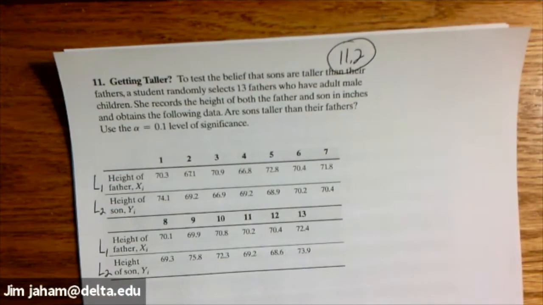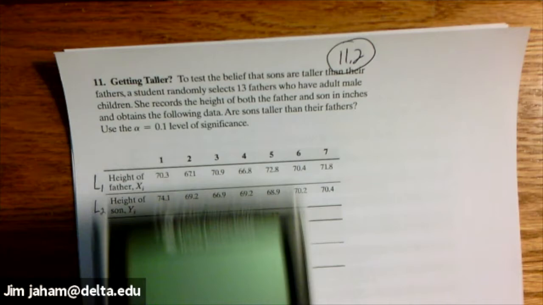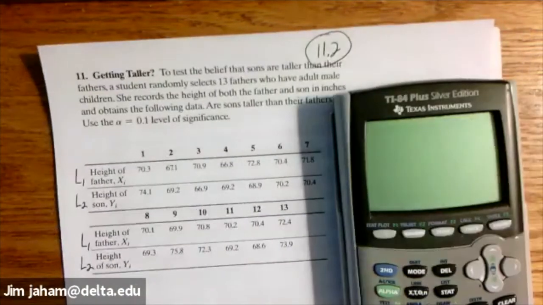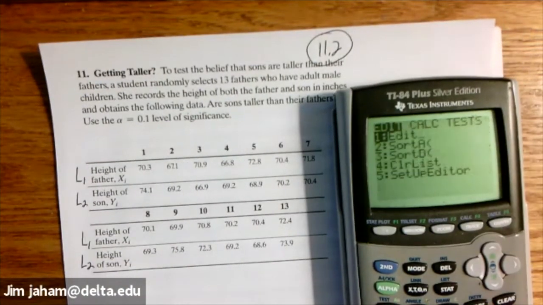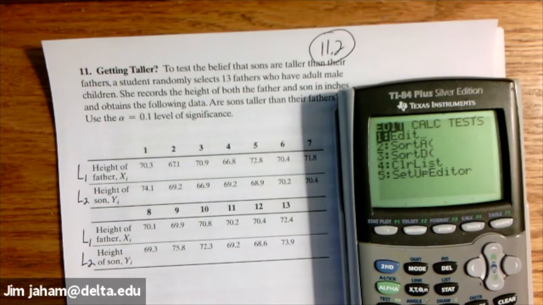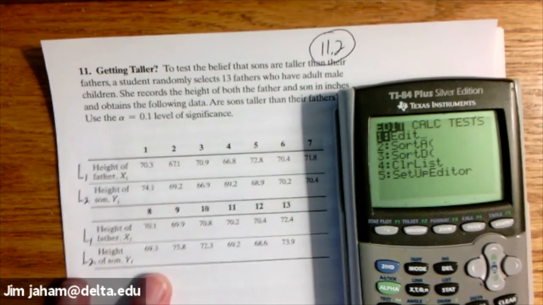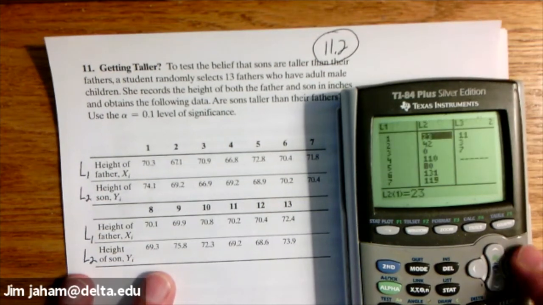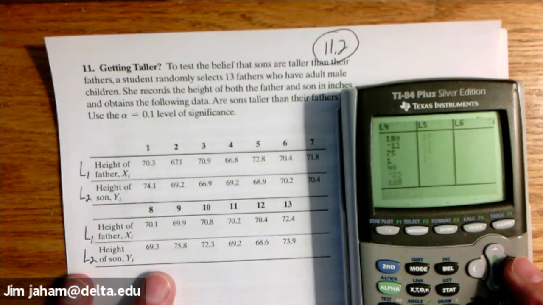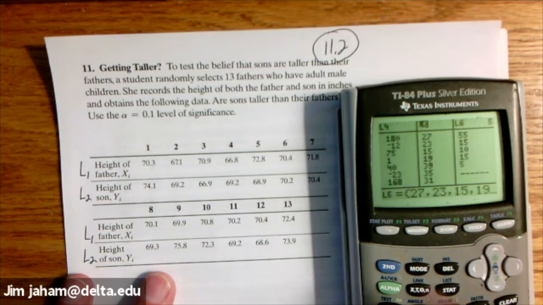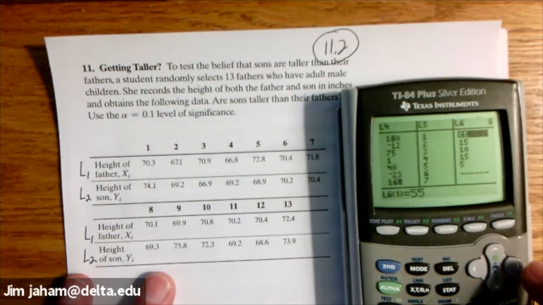And then we're going to calculate the differences. So get your calculator out and go into Stat and then Edit and clear out list 1, 2, and 3.